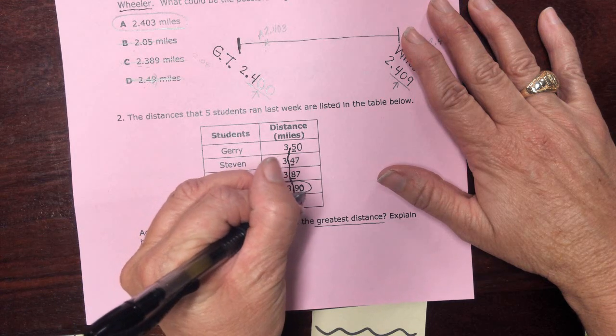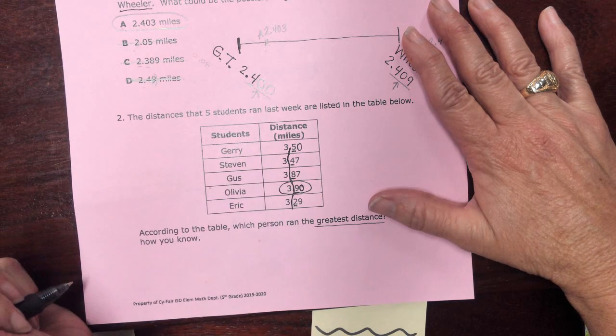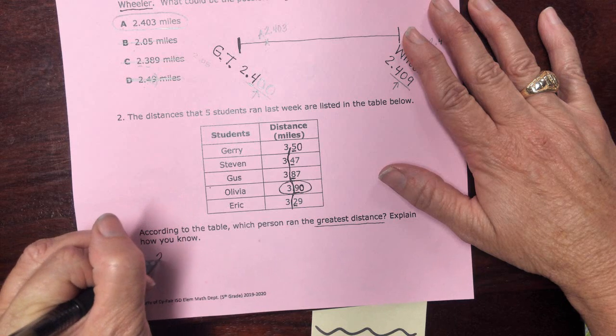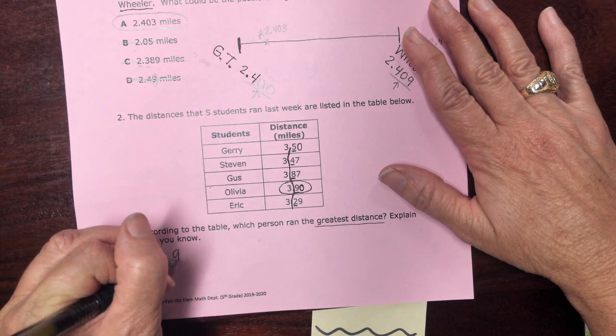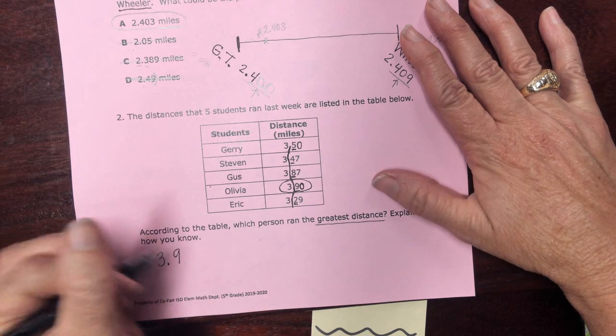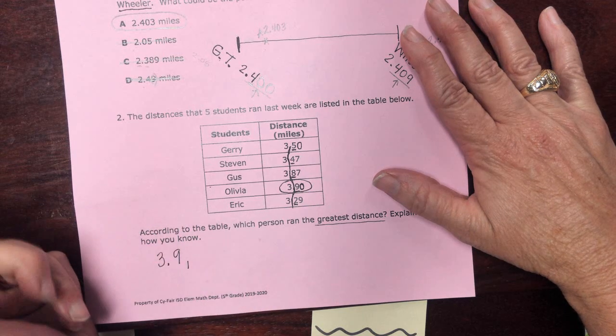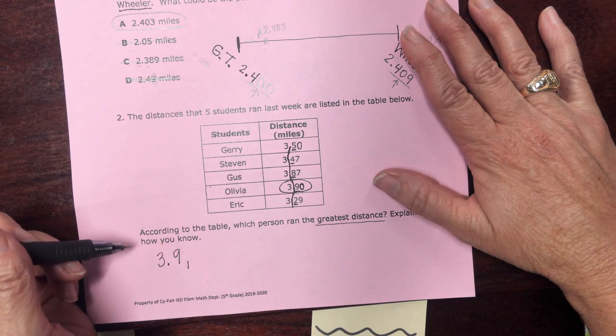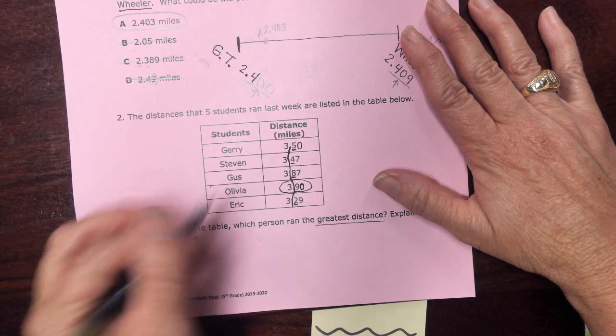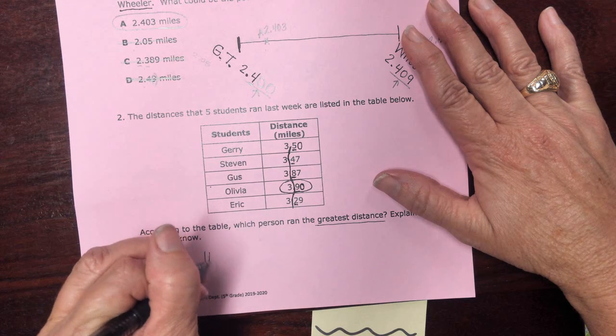So I'm going to go ahead and circle that one to justify my thinking. I'm going to write 3 9/10. Now, how do we know that that's bigger? Or how do we know that's the greatest distance? Well, what did we do? Well, we lined up the decimals.